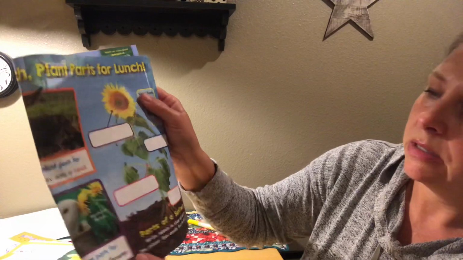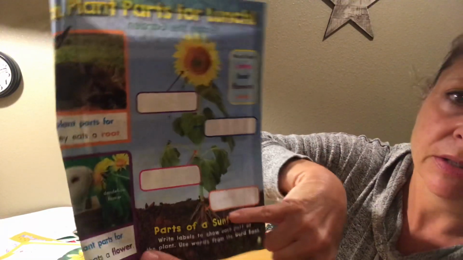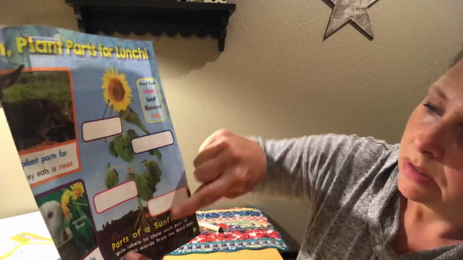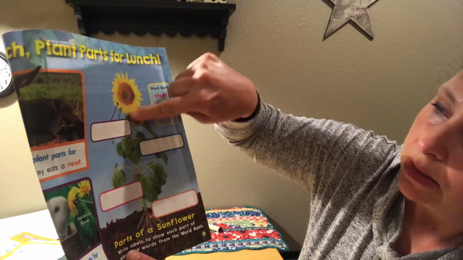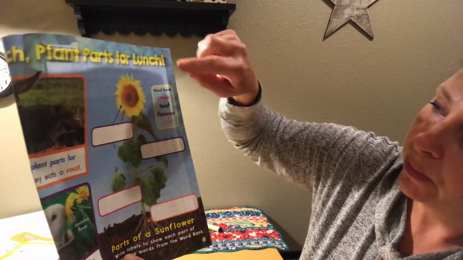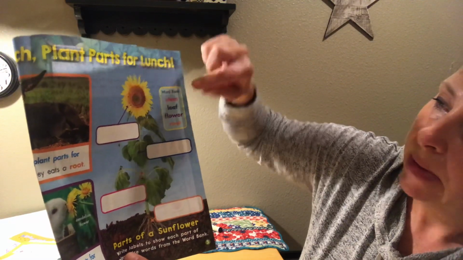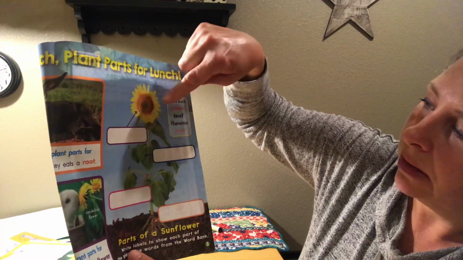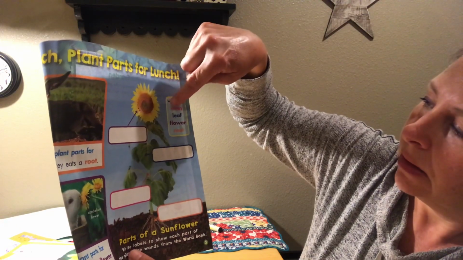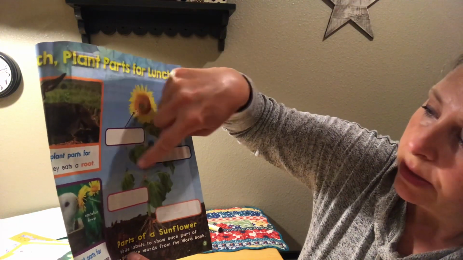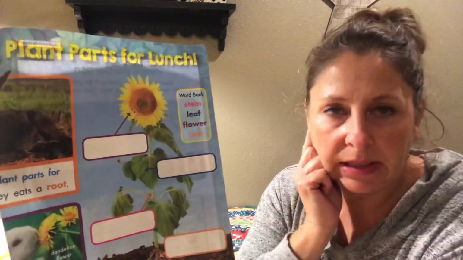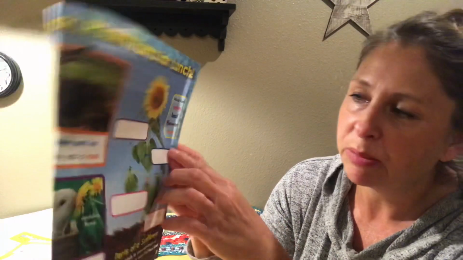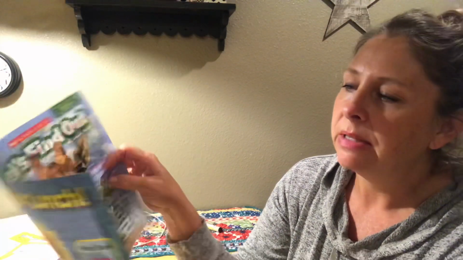We just talked about the bottom part that's growing down in the soil is the root. The tall, skinny tube coming up from the root is the stem. On top we have the flower, and the green parts that are coming off of the stem are the leaves. All these words are over here for you to look at and spell correctly. And you can read this too.